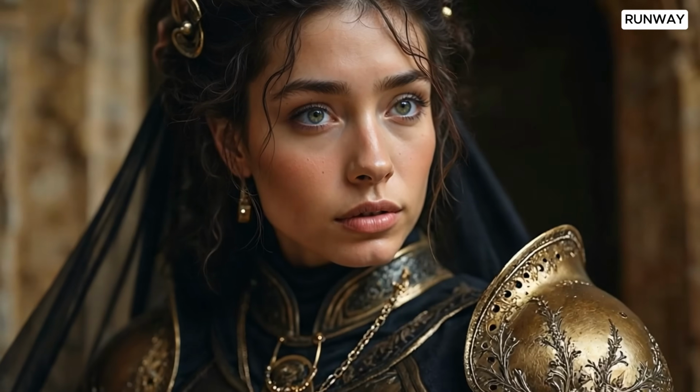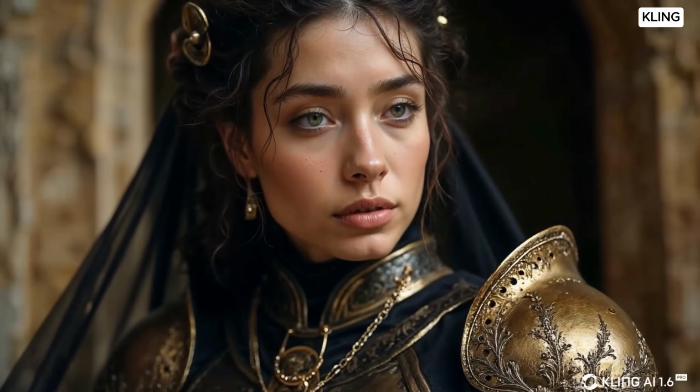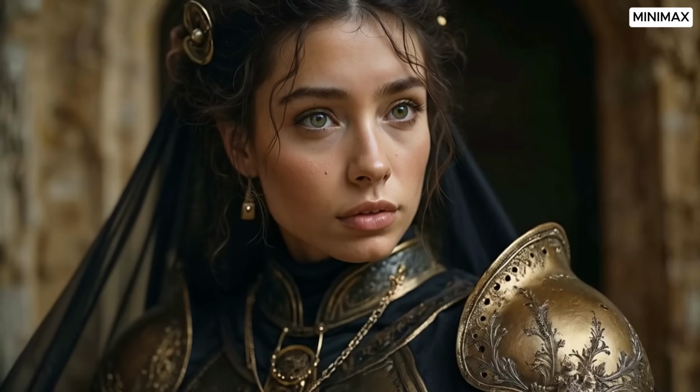Runway, I don't know, a completely unnecessary dolly in here, that's not something we asked for. Completely ignored my prompt. And Kling made a half heart here. So I'm like, where's the rest of that? So Minimax is the clear winner here for this challenge.